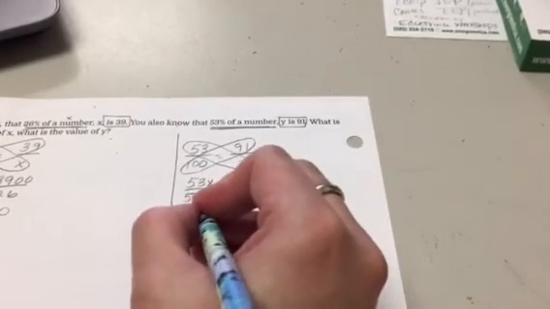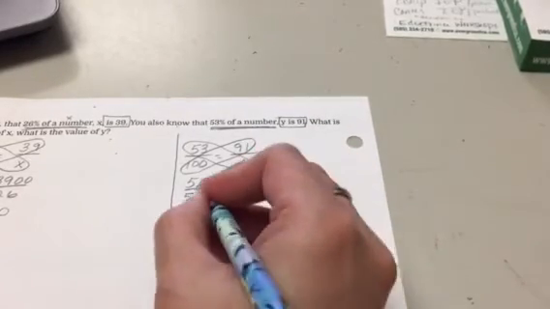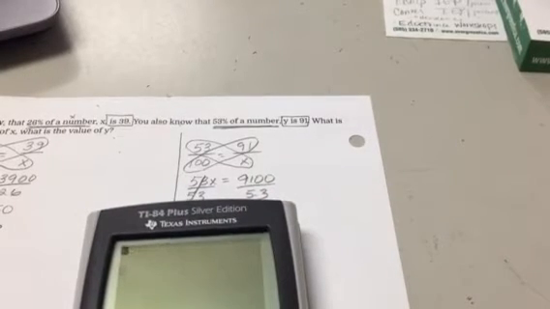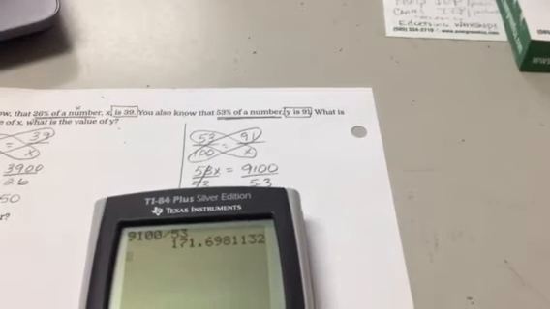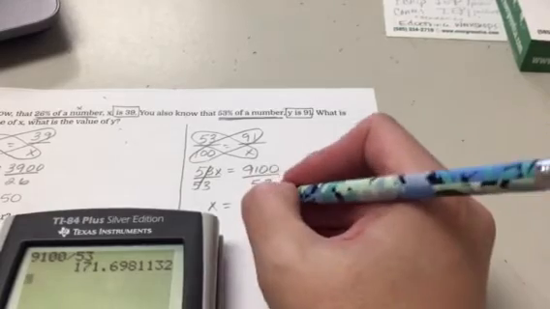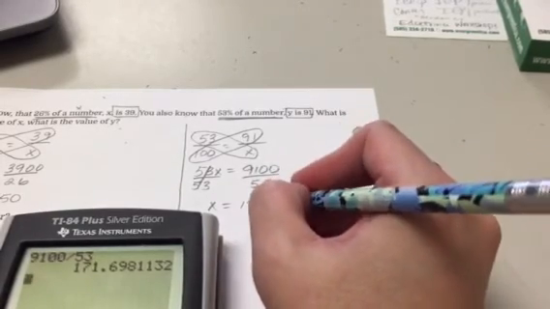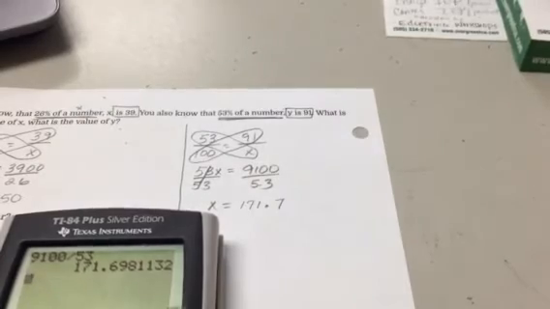Then we're going to divide by 53 on both sides. So x will be equal to, when we type it in, 9,100 divided by 53. And we get a crazy decimal. So it's 171.7. I'm going to round to the tenths.